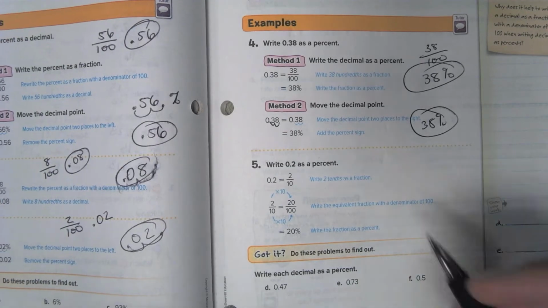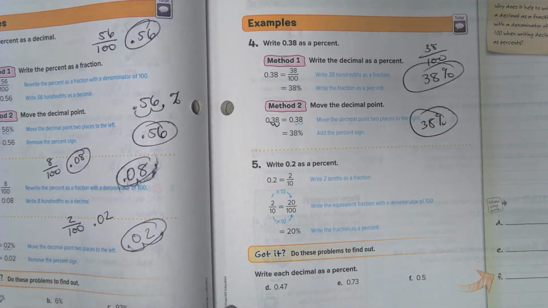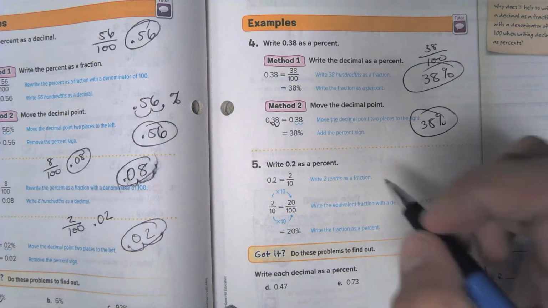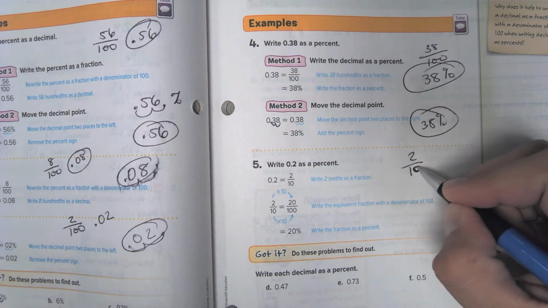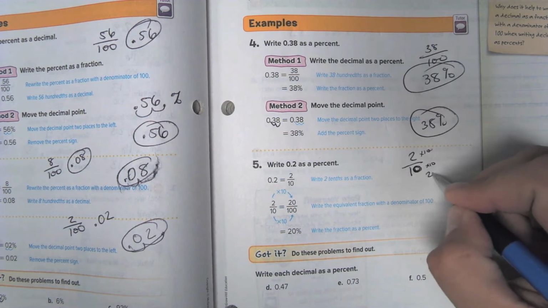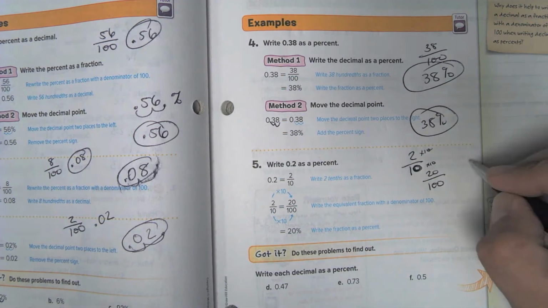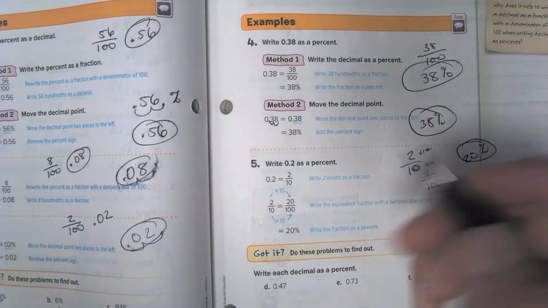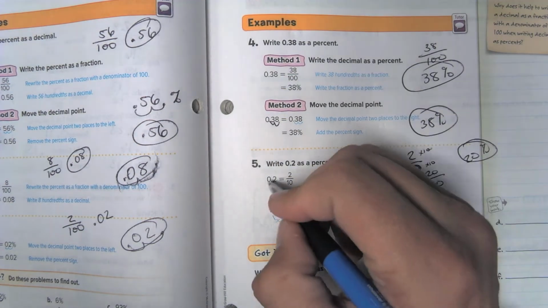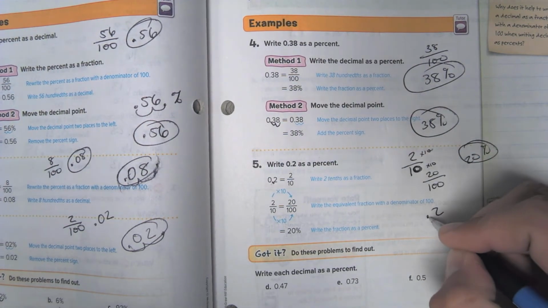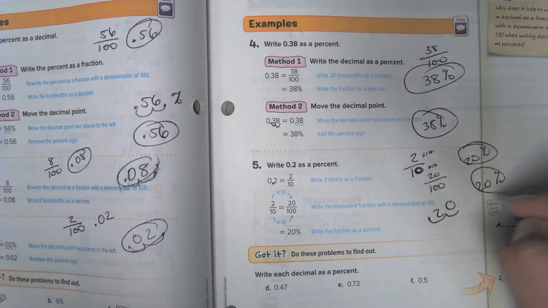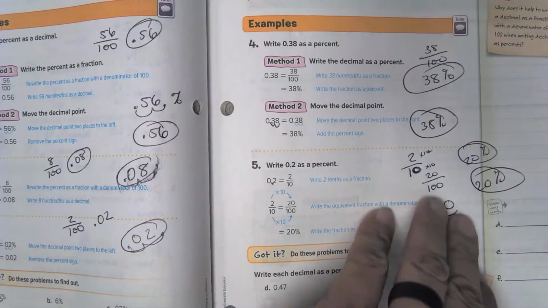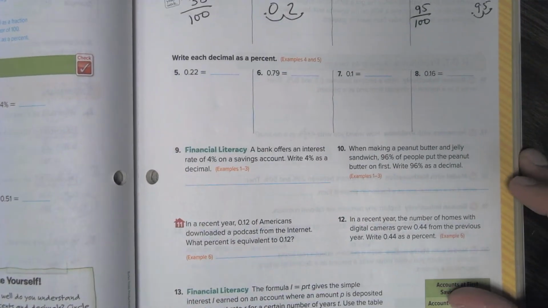All right, so example number 5 here. We have 0.2 written as a percent. Okay, so if we did this the fraction way, that's going to be 2 tenths. That's not what we need. Percents are not out of 10. We got to get 100 on the bottom. So what you're going to have to do is multiply by 10. So we get 20 over 100, which means 20%. Or you can just move the decimal twice to the right by multiplying it by 100. So if I had 0.2, 2 tenths, 1, 2. Remember, that's an empty spot, you add a 0. 20%.